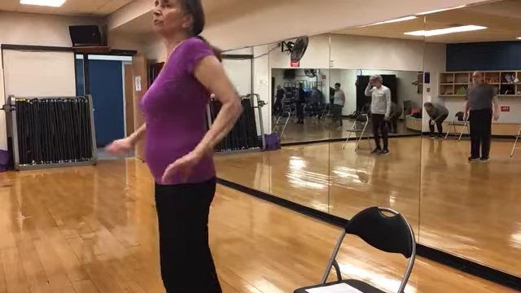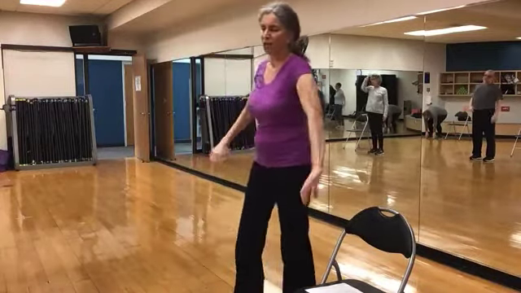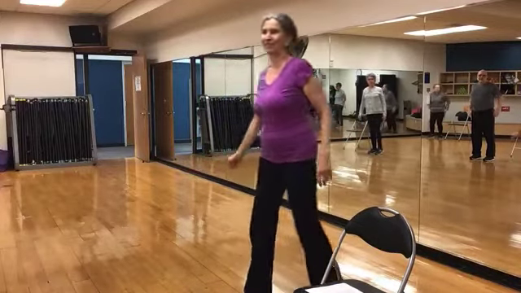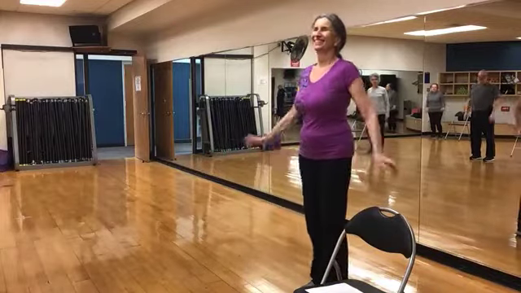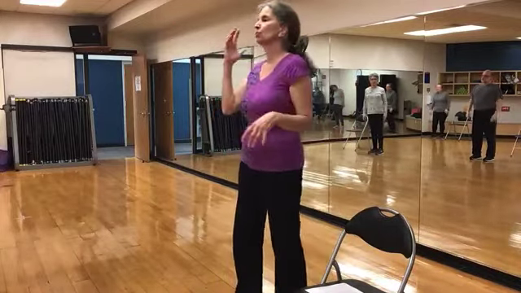Really important to do the shaking. We'll work with this next week. Fascia. And if you've never heard the word fascia, that's good because you learn something new. That's all the connective tissue, right, in the body.